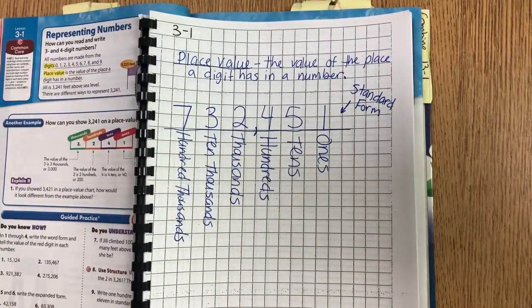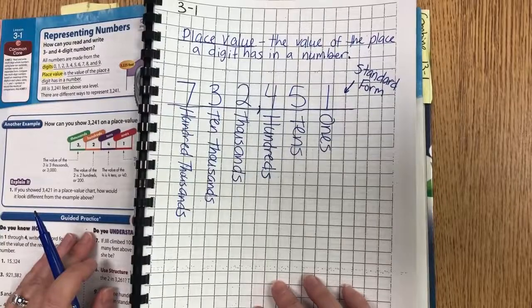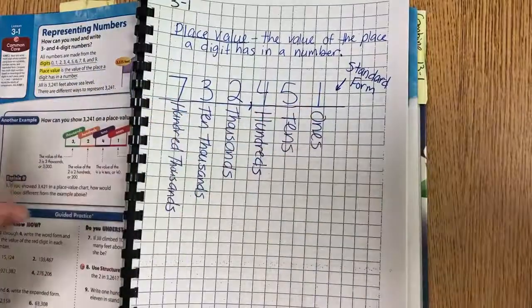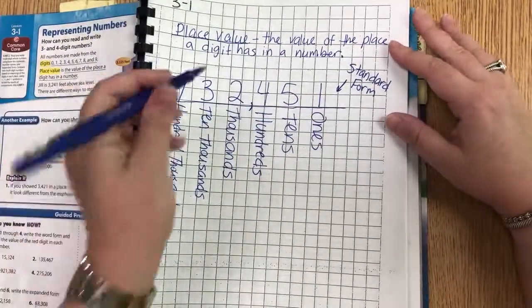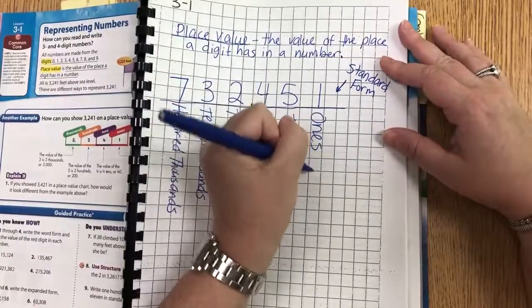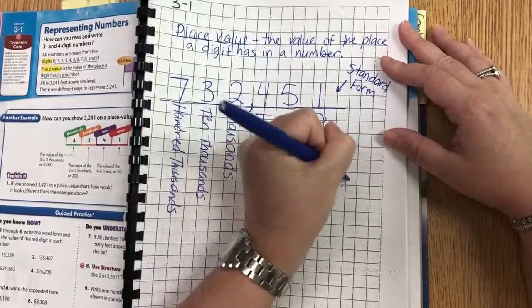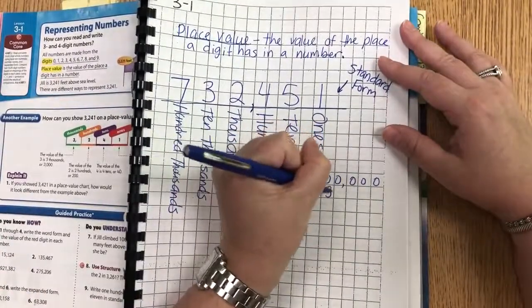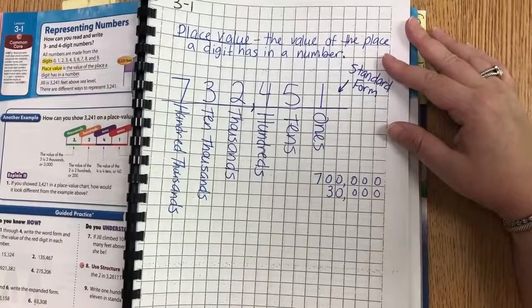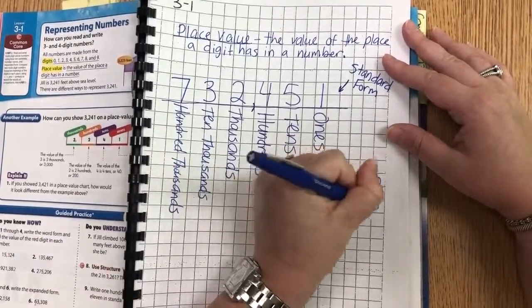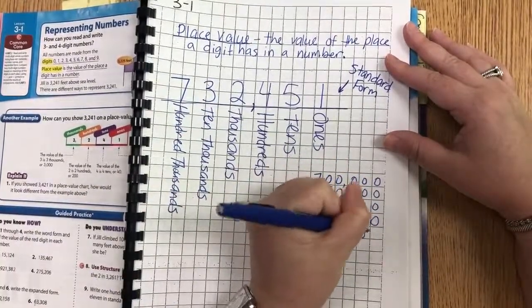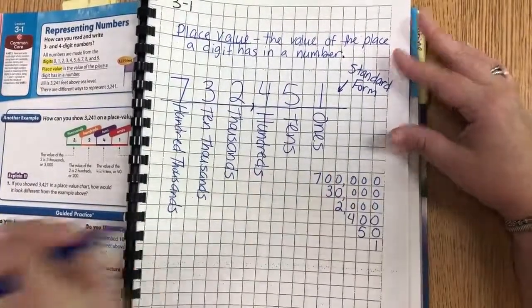One way that can really help you is to write it out in expanded form. Expanded form is like taking the number and taking it apart, place value by place value. So 732,451 is 700,000 plus 30,000 plus 2,000 plus 400 plus 50 plus 1.